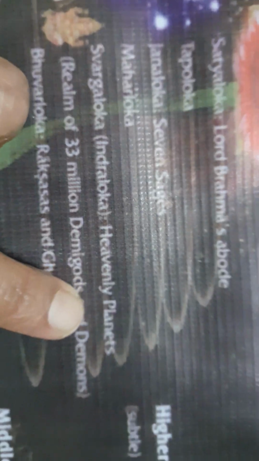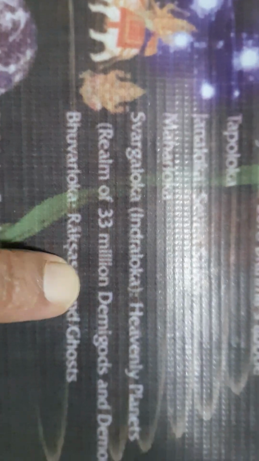So this Brahma is in his Brahma Loka called Satyaloka, Lord Brahma's abode. Satyaloka is the top, one of the best heavenly planets. Below that is the next best, Tapoloka. Below that is Janaloka, where the Saptarishis, 7 sages, stay. Then Maharloka. Below that is Swargaloka, where Indra stays. In this Swargaloka, 33 million Devatas reside, and demons also. Then Bhuvarloka, where Rakshasas and ghosts reside.